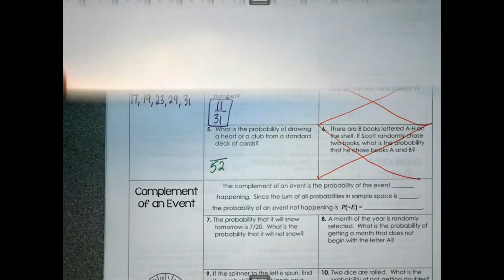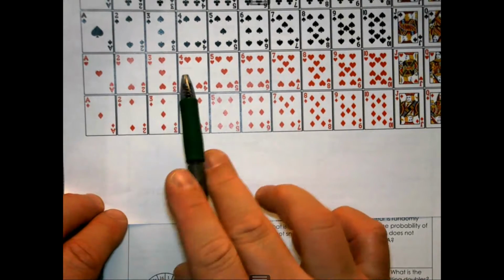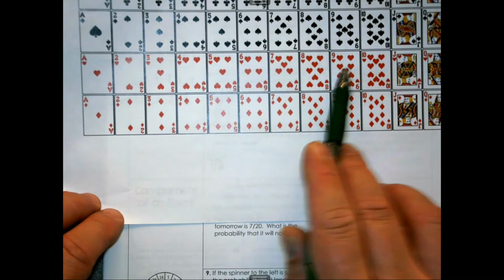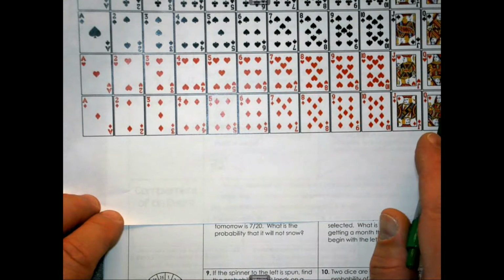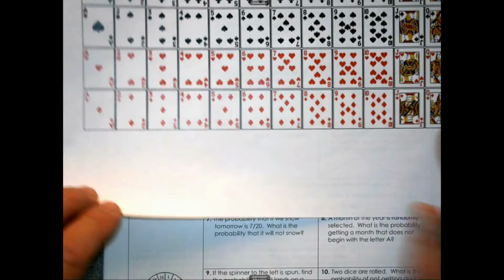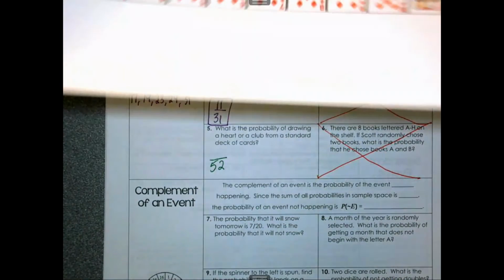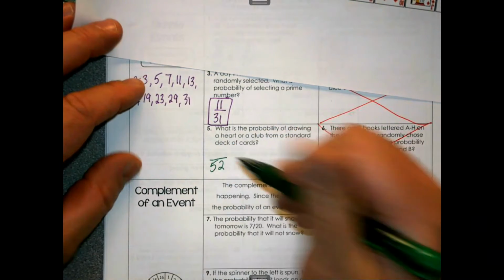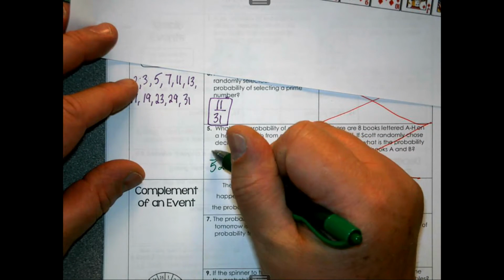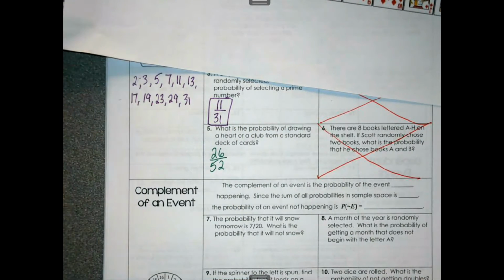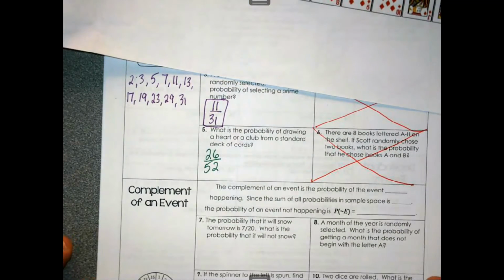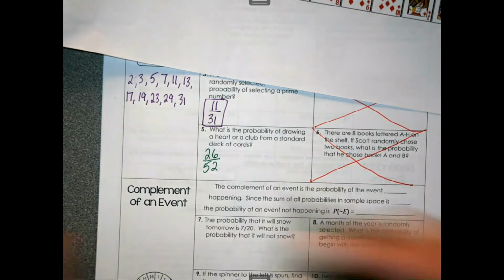Let's see how many hearts. 1, 2, 3, 4, 5, 6, 7, 8, 9, 10, 11, 12, 13. Which means there's 13 clubs too, right? So 13 plus 13, 26. Everybody knows what this is, right? 26 of 52 is a half.